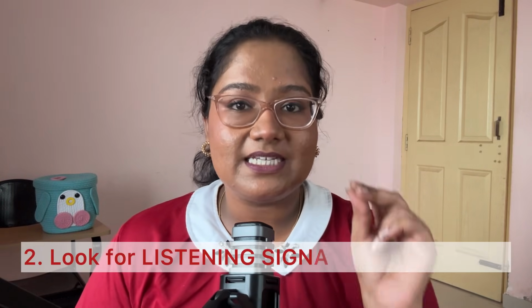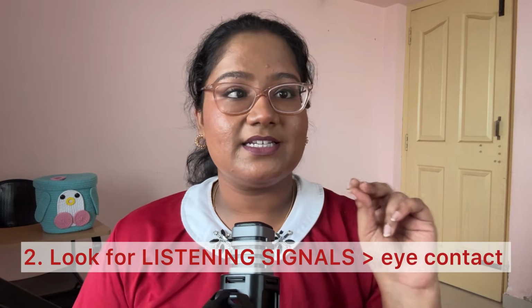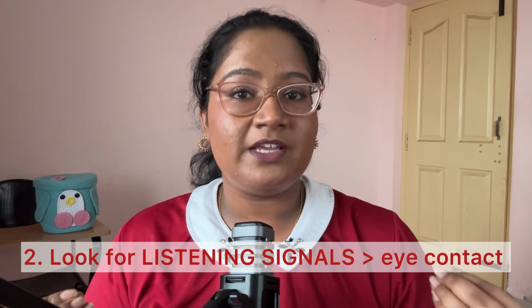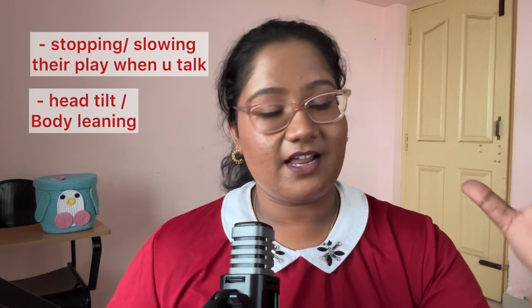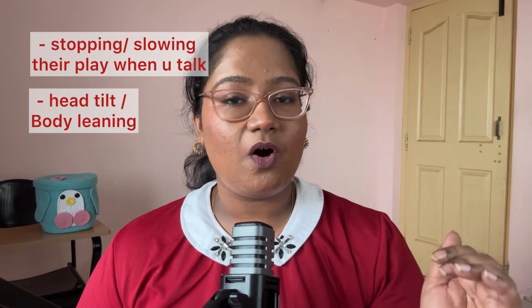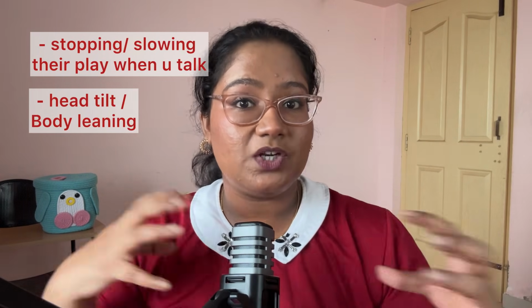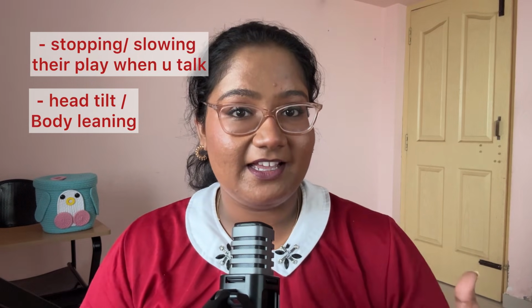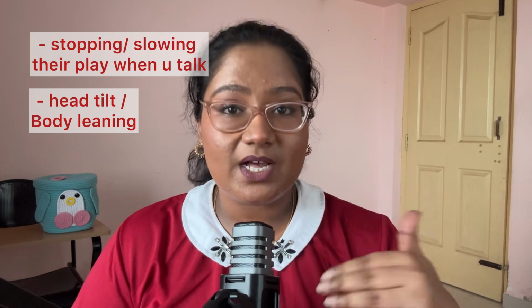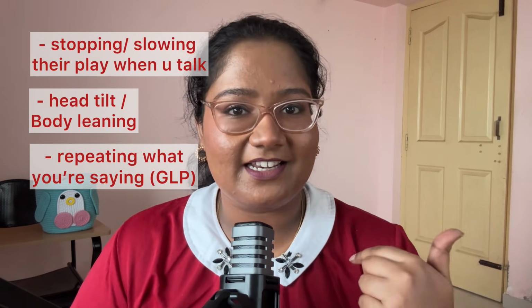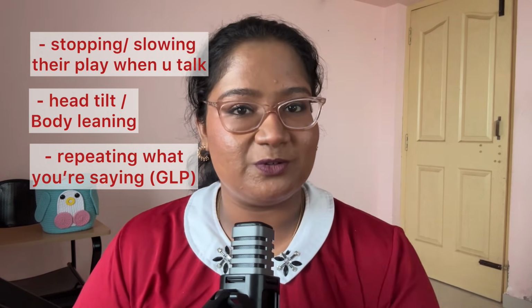Secondly, if they're not looking at your face, look for listening signals. These are signals that your child is still paying attention to you even though they're not looking at you, and it looks like stopping what they're doing when you start talking or just a slight tilt towards your voice rather than looking directly at you, or even slowing down the noise that they're making during their play so that they can hear you better. Or many Gestalt learners show us they're listening by actually repeating what we said. That is a very good sign they're paying attention to you.